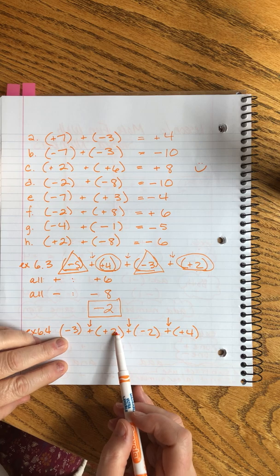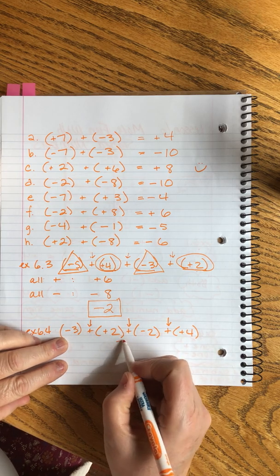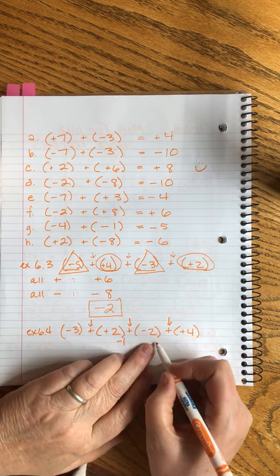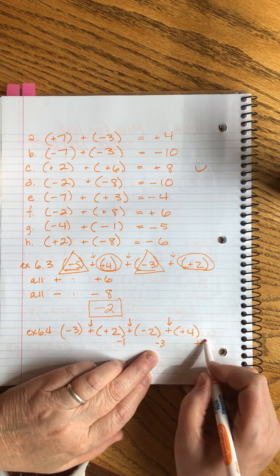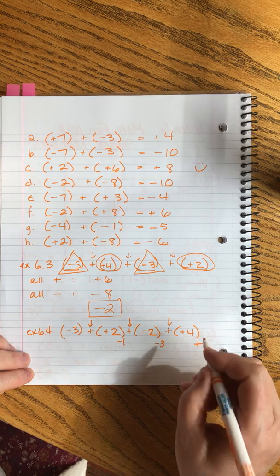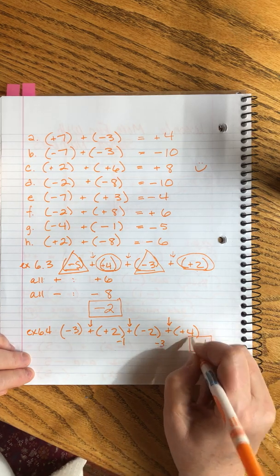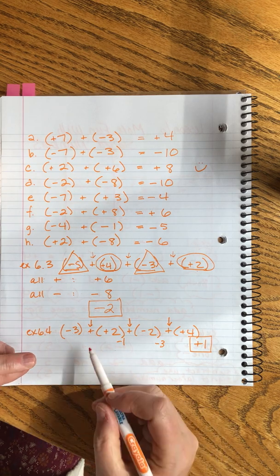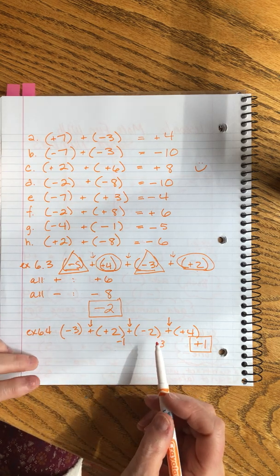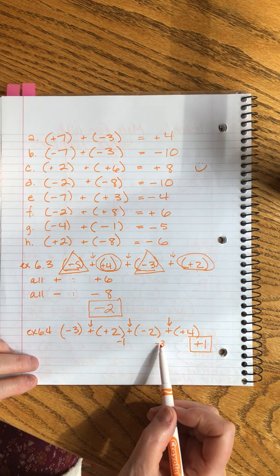Negative 3 plus 2, that much is negative 1. Negative 2 more is negative 3. And then here, we add 4 and we get positive 1. So our final answer is positive 1. So you can just work your way down, climbing up and down as the pluses and minuses dictate. I like to make notes because it's easy to forget what you just said.